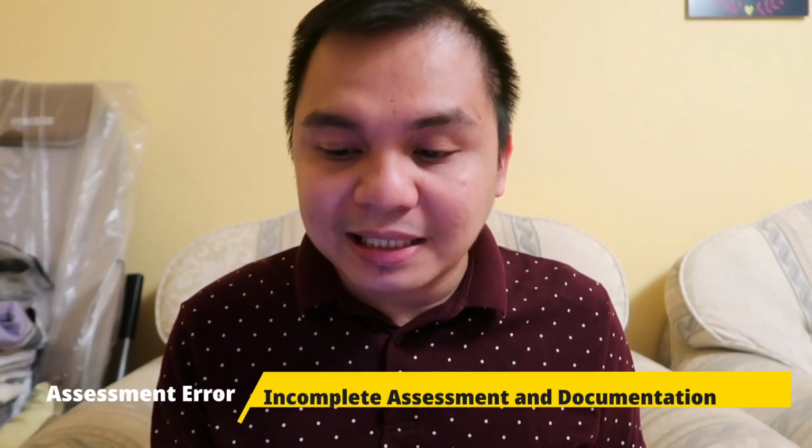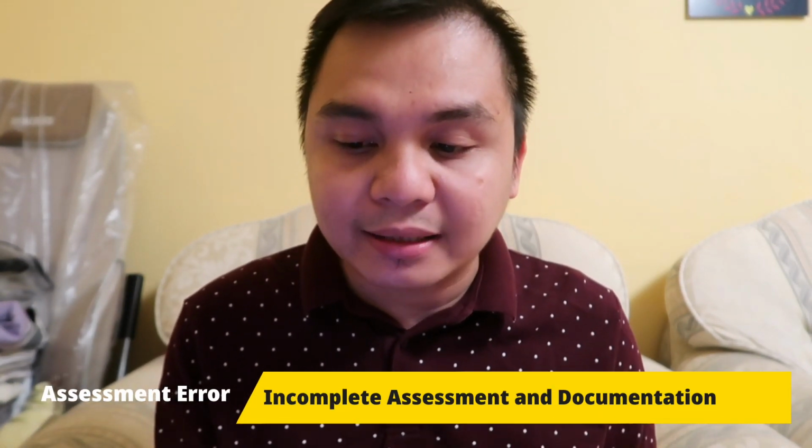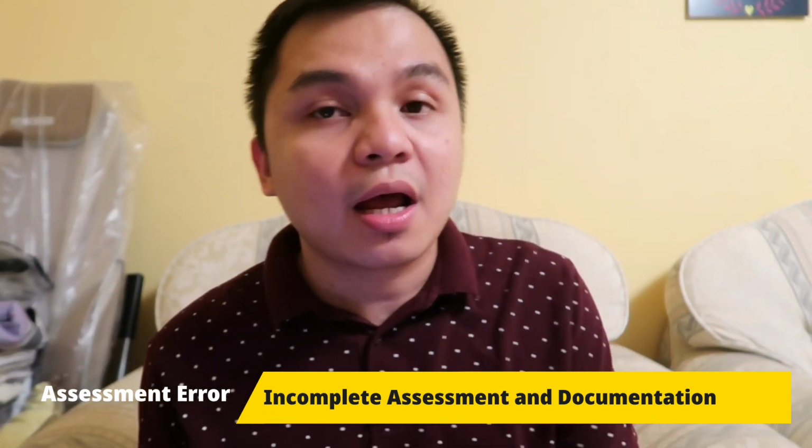But let's go to the specific areas. Let's start with assessment. Northampton has identified two common errors and mistakes during the OSCE. One is not completing the vital signs accurately, and number two is not completing the documentation accurately.